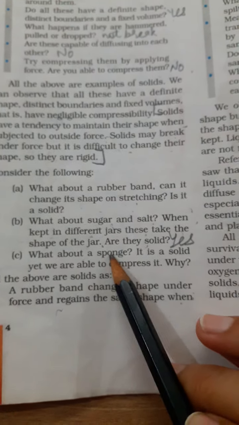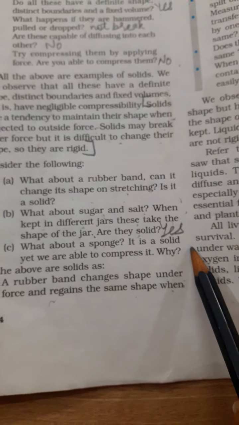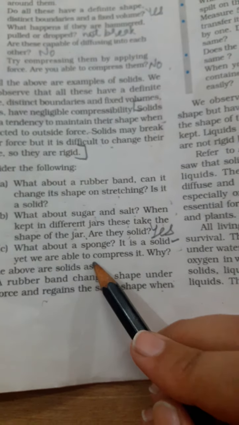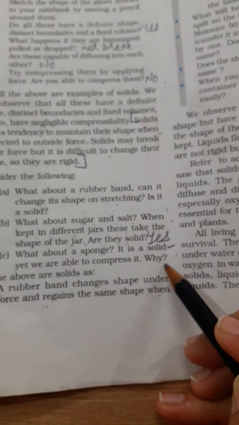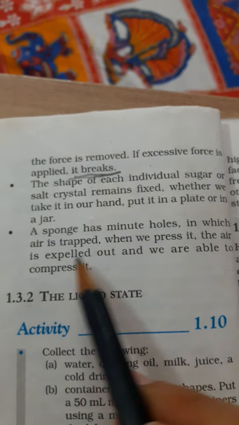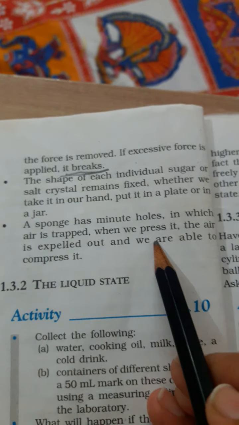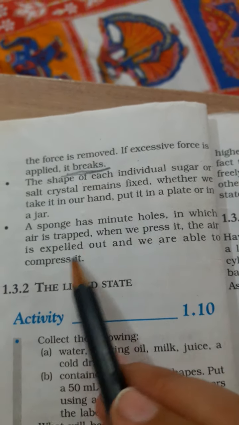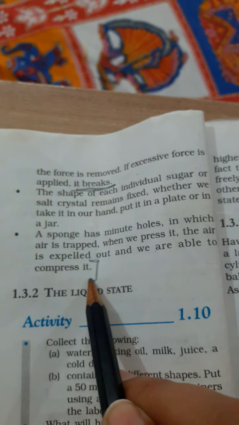Next, what about a sponge? Is it a solid? Yes, this is also a solid, yet we are able to compress it. Why? Because a sponge has minute holes in which air is trapped. When we press, the air is expelled and we are able to compress it.